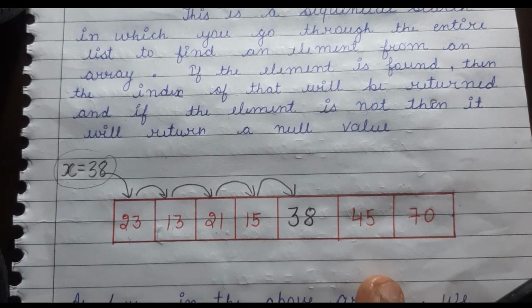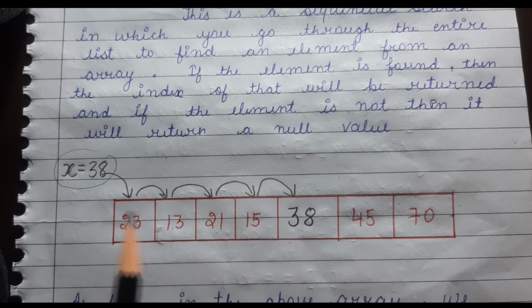Suppose we have an array. In this example we have 7 elements in the array. First element is 23, then 13, 21, 15, 38, 45 and 70. Now suppose we have to search the element x that has the value 38 in this array.